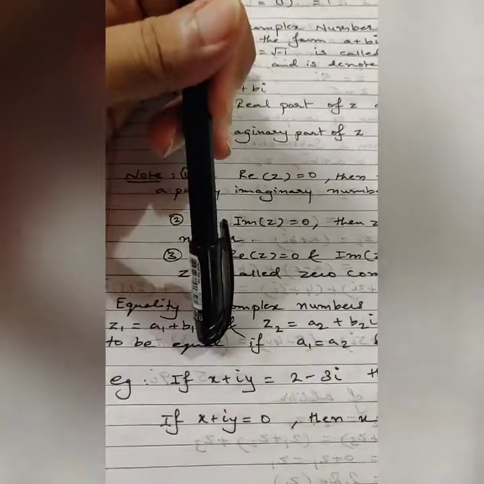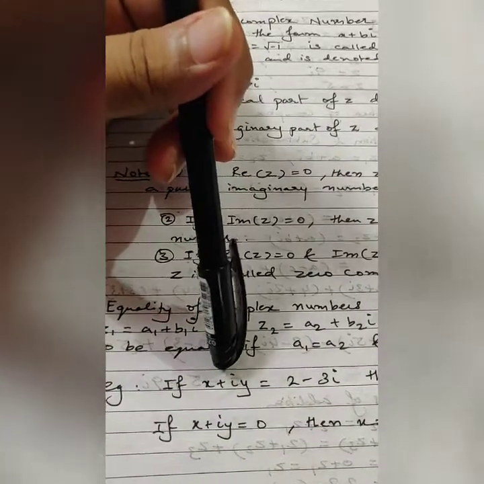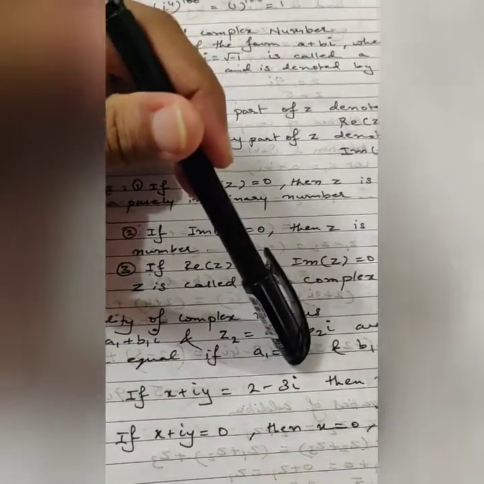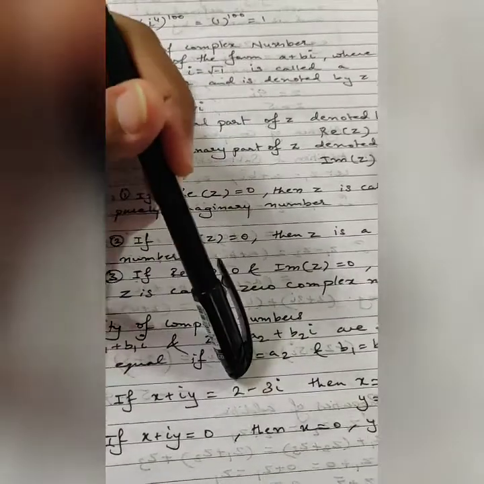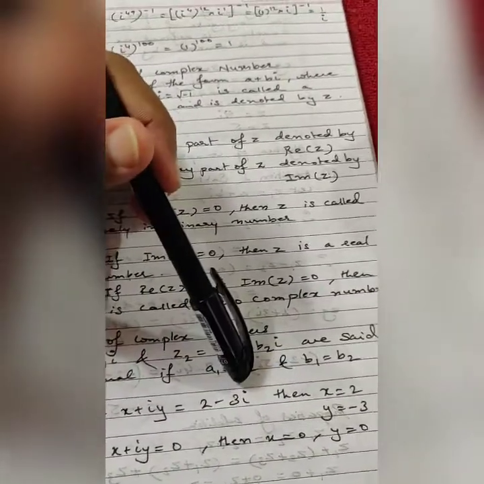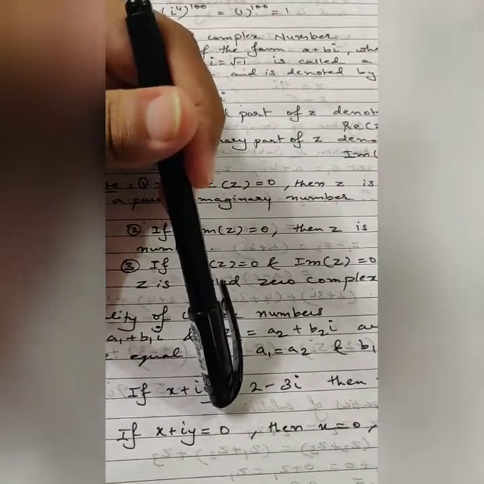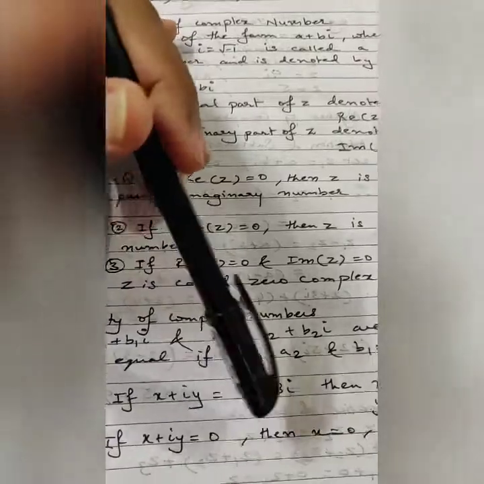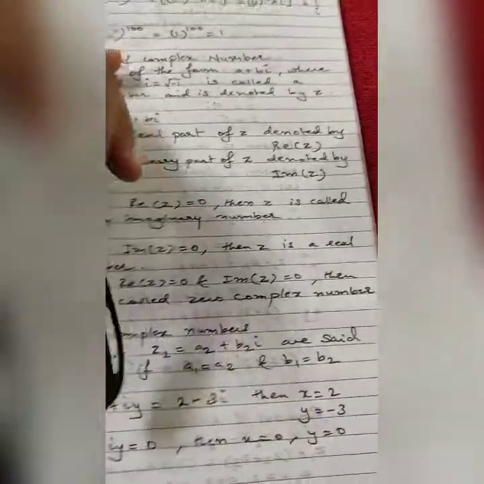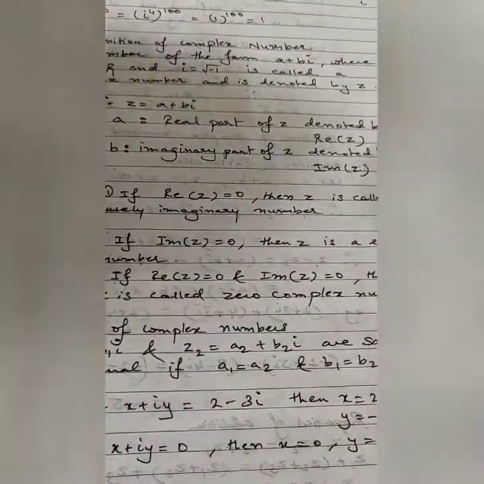Now I'll give you an example. Suppose I tell you that x plus iy is equal to 2 minus 3i, then I can straight away say that x is equal to 2 and y will be equal to minus 3. And if suppose I tell you that x plus iy is equal to 0, then I can straight away say that x will be 0 as well as y will be equal to 0. This is that zero complex number I was talking about.